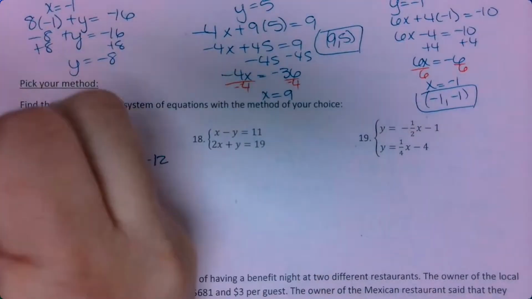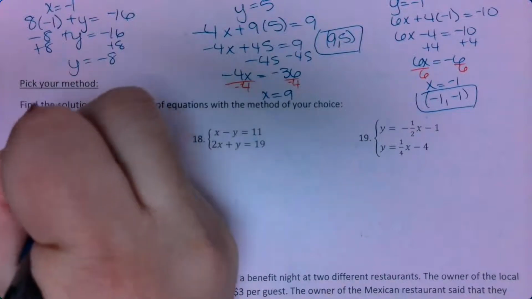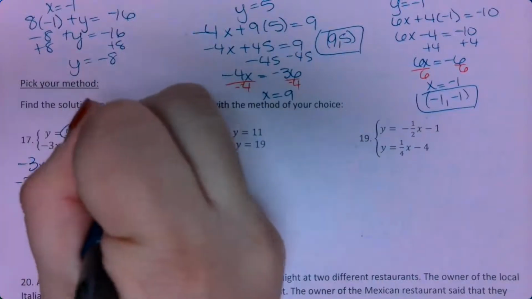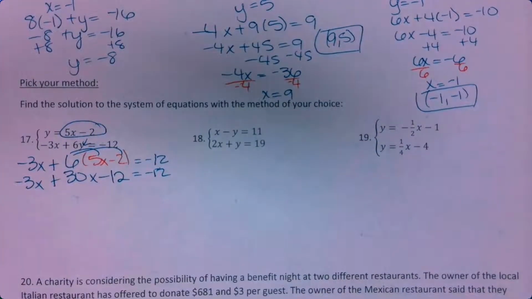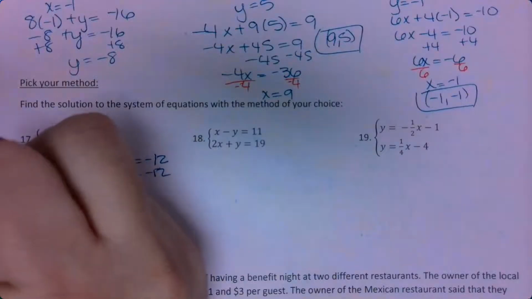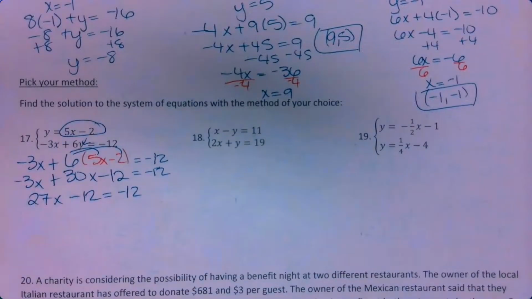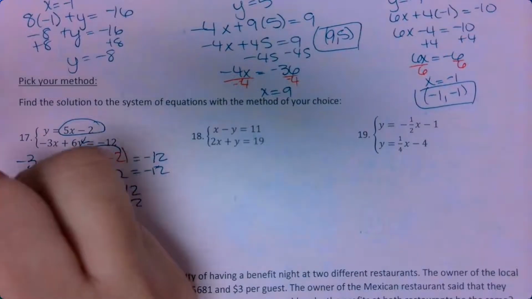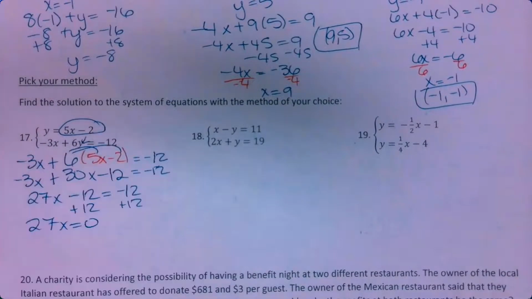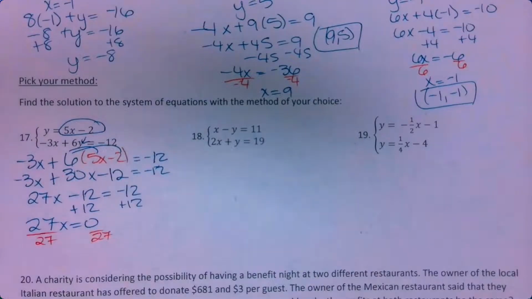I want to go ahead and distribute. I have negative 3x plus 6 times 5 is 30. 6 times negative 2 is negative 12. Equals negative 12. Negative 3x plus 30x gives me 27x. And minus 12 equals negative 12. Add 12 to both sides. 27x equals 0. Then I want to divide both sides by 27. I get x equals 0.